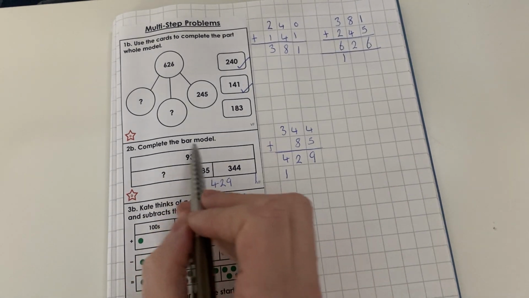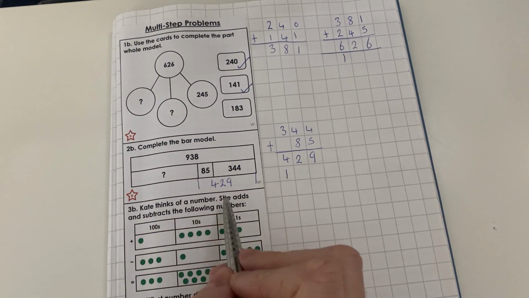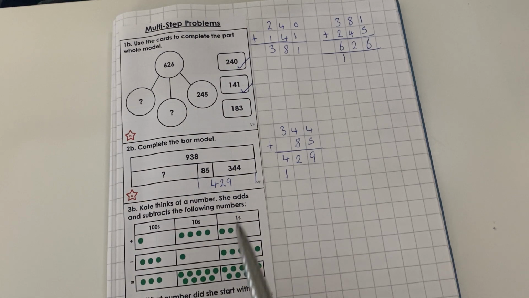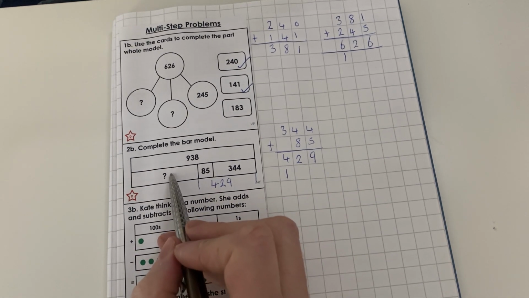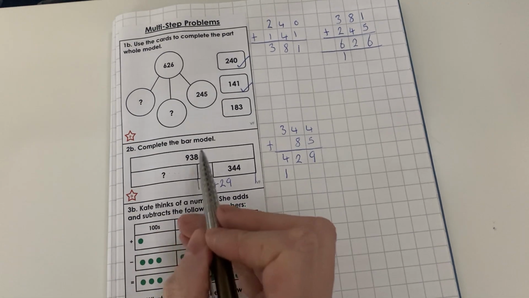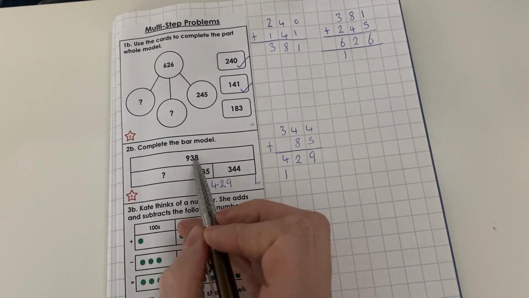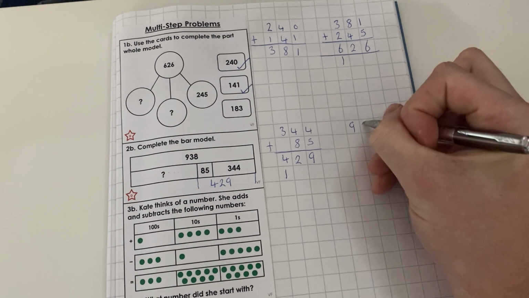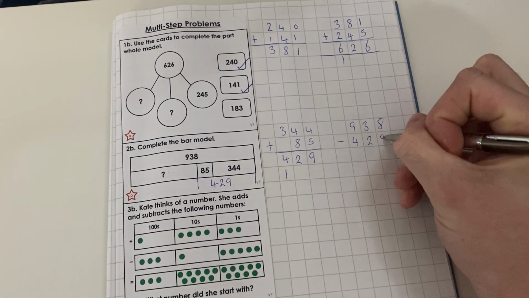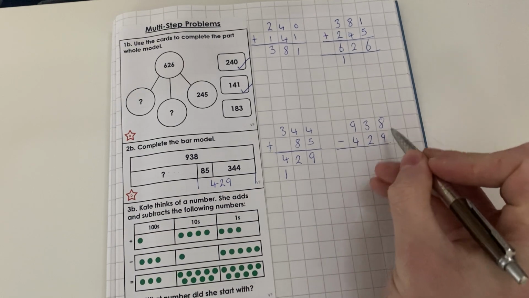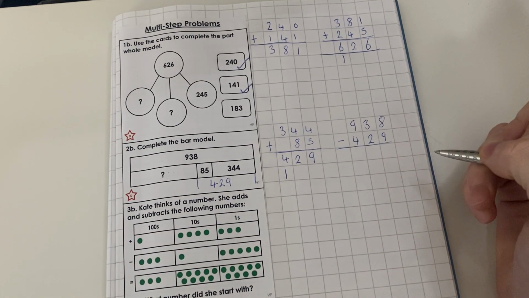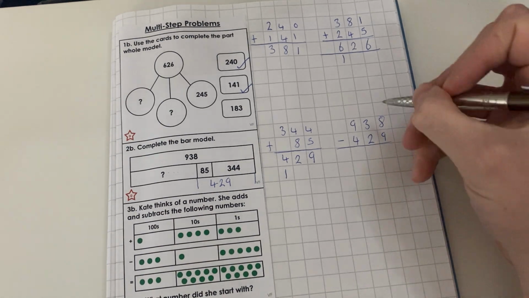And remember what I say, whenever we have a total, we must do a takeaway because that is the biggest number that is possible. We cannot have this to be the biggest number because if you add that number and that's the biggest number, it'll be greater than that, and that cannot be possible. So we do 938 take away 429. 8 take away 9 we cannot do because 9 is greater than 8.